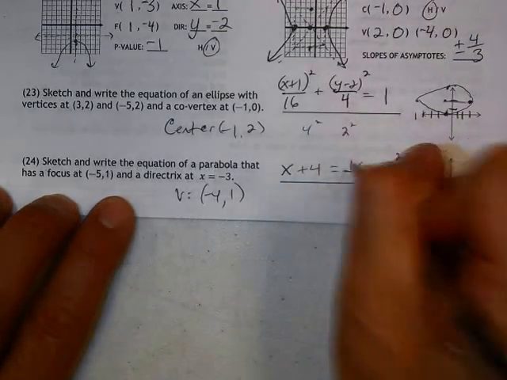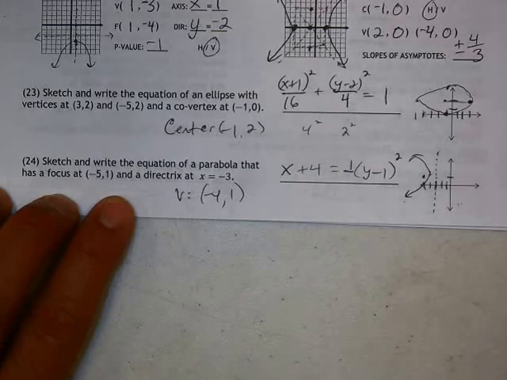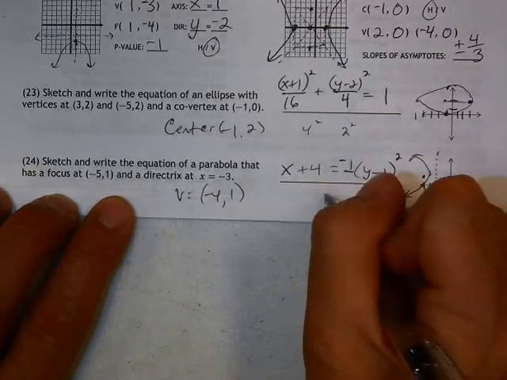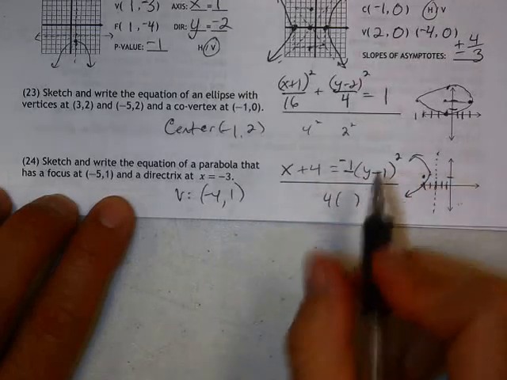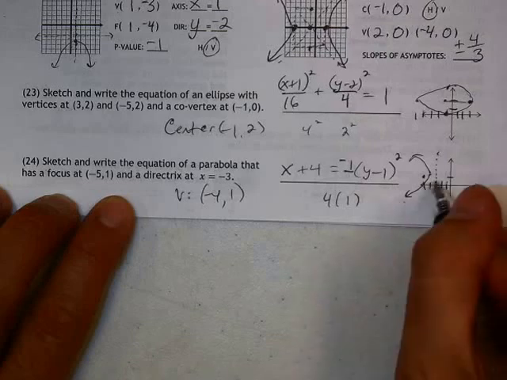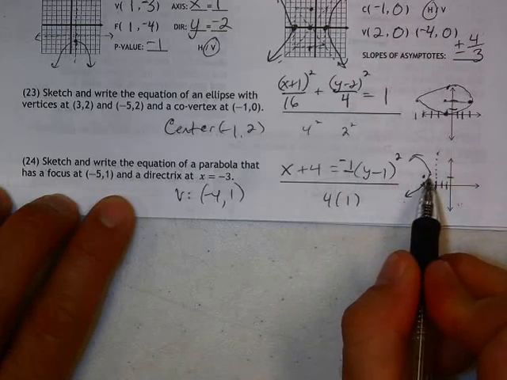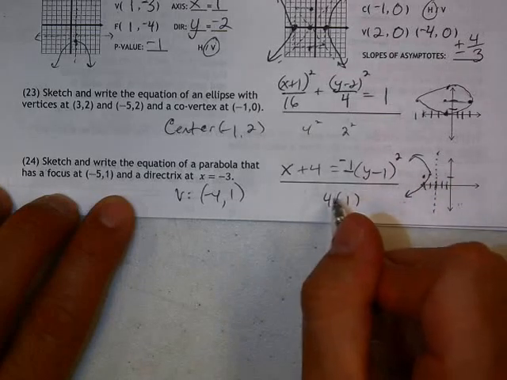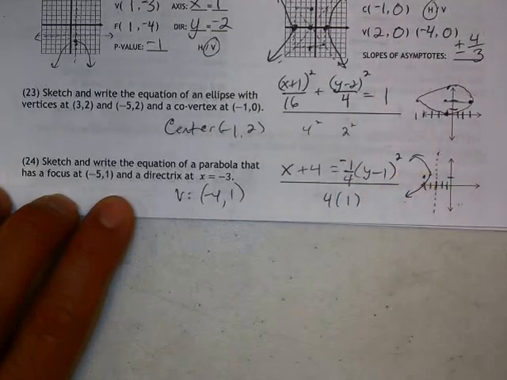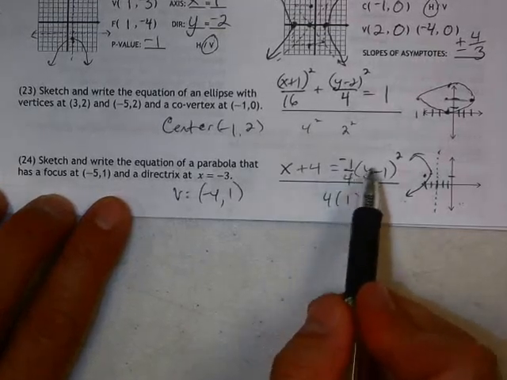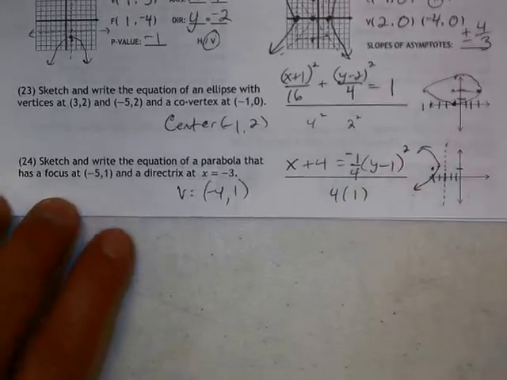My fraction in front has a 1 on top. Since it's opening to the left, this will be a negative. And then remember, I have to take 4 multiplied by that p-value. The p-value is a 1 because it was only 1 space from the vertex to the directrix, 1 space from vertex to focus. 4 times 1 is 4. So there's my equation. x plus 4 equals negative 1/4 times quantity y minus 1 squared.